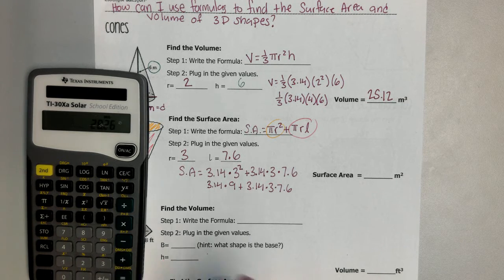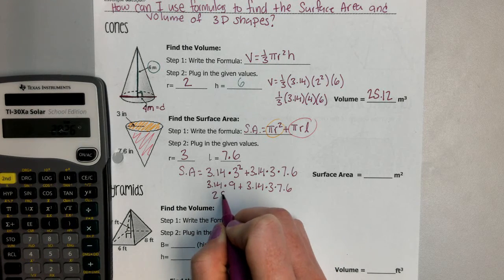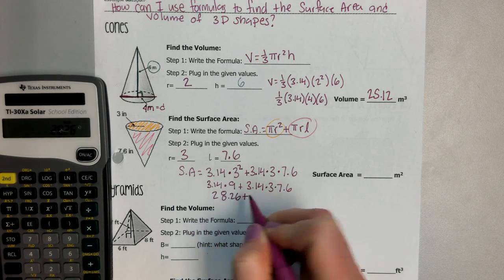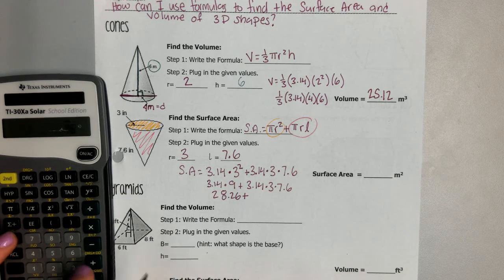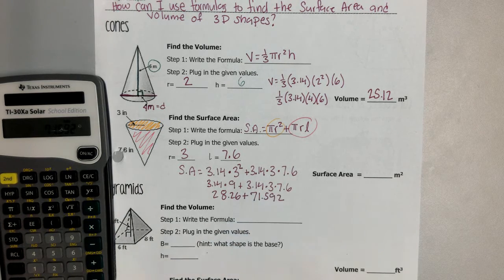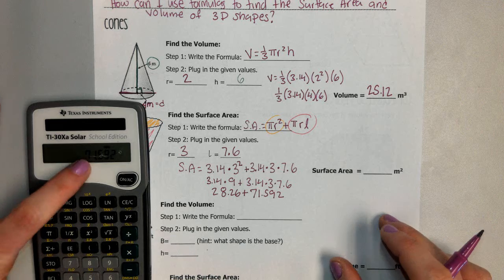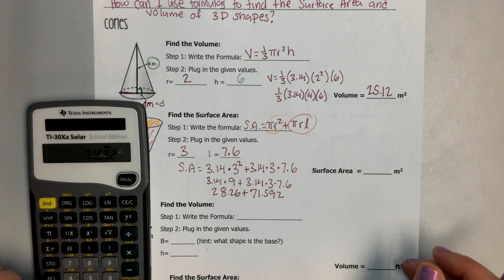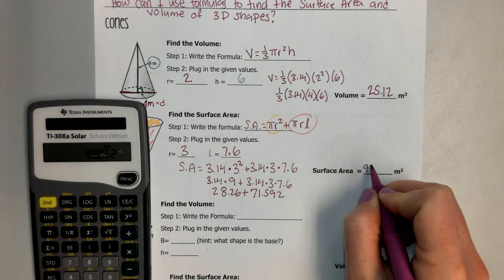So 3.14 times 9 is 28.26, plus 3.14 times 3 times 7.6, and you get 71.592. And since I wrote them down, I'm not going to be losing track of these numbers. So now I just add them. 71.592 is already in the calculator, so I can just write plus 28.26. And we get 99.852.